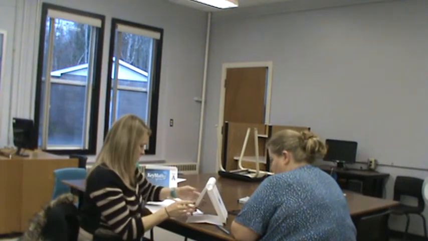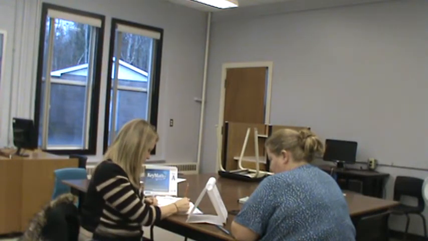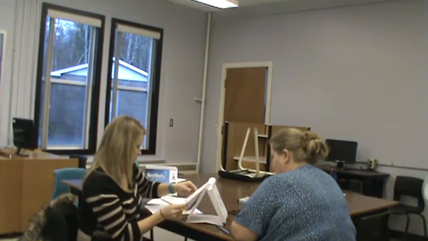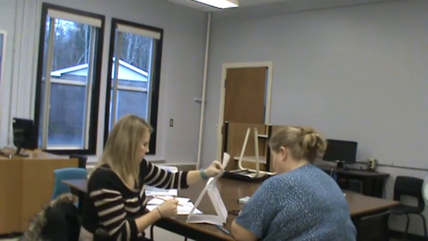How many square units does the blue figure cover? 8. All right. How much money is this? 24. All right.